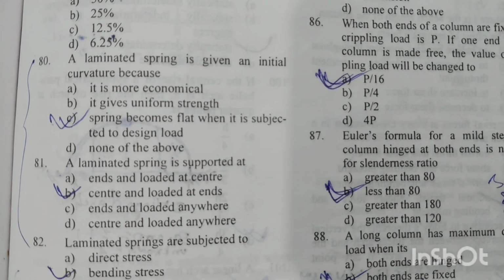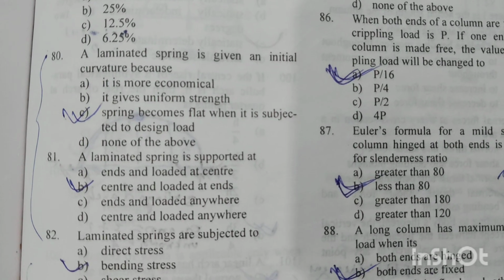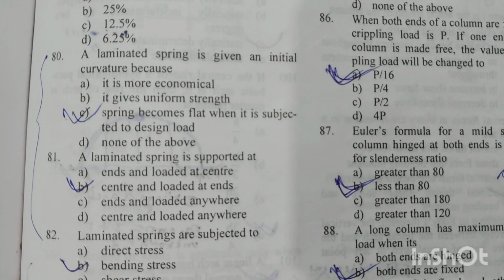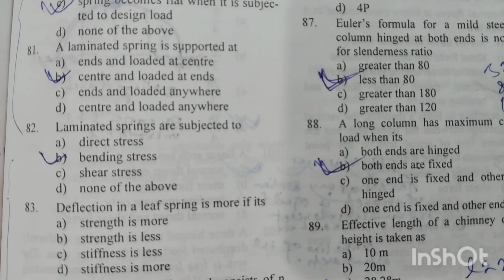Question number 81. A laminated spring is supported at the ends and loaded at the center. Option A is right answer. Question number 82. Laminated springs are subjected to bending stress. Option B is right answer.